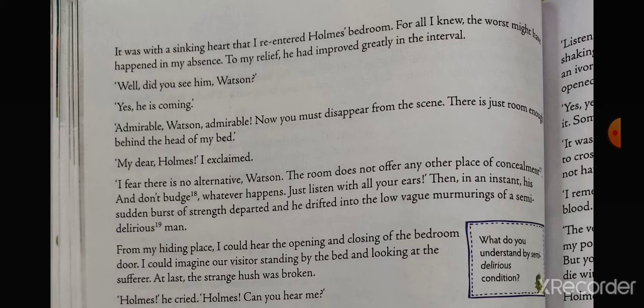Then in an instant his sudden burst of strength departed, and he drifted into the low vague murmurings of a semi-delirious man. Okay, and then he went back to the murmuring state where he was when John Watson was leaving to get the doctor.